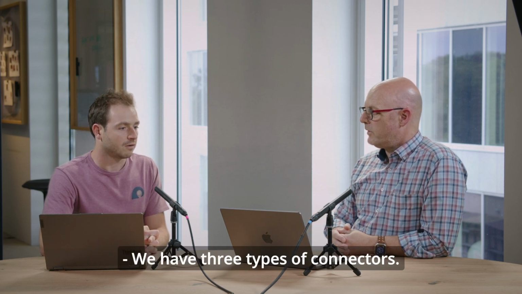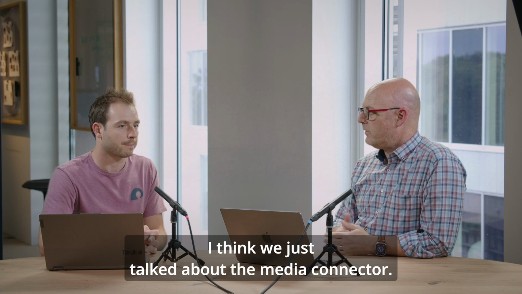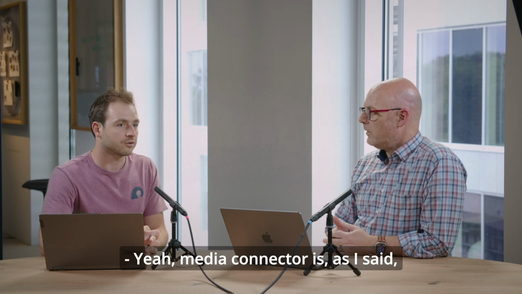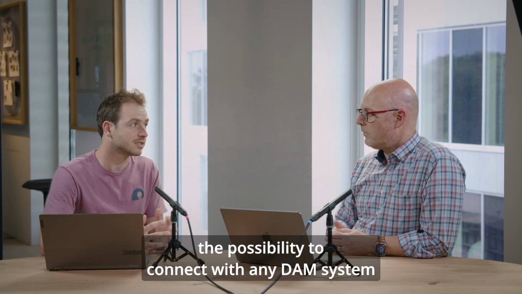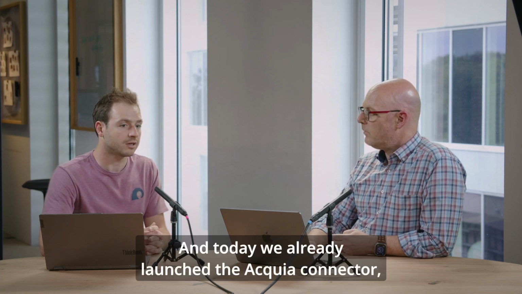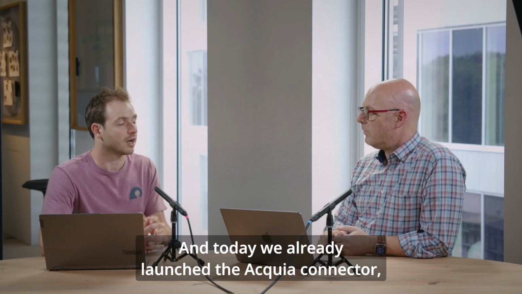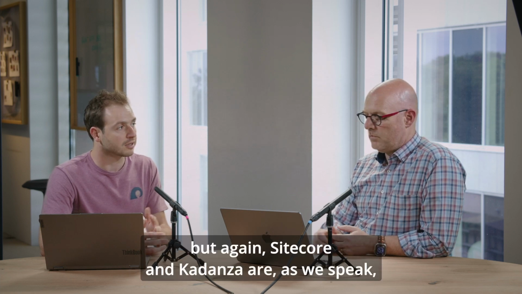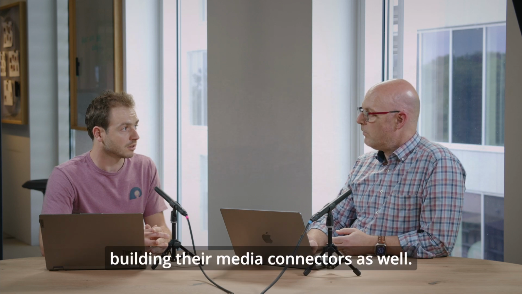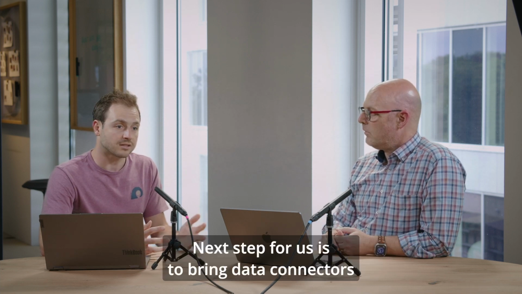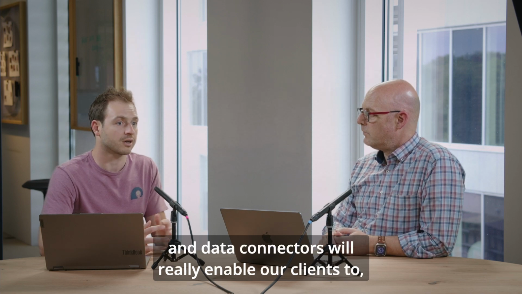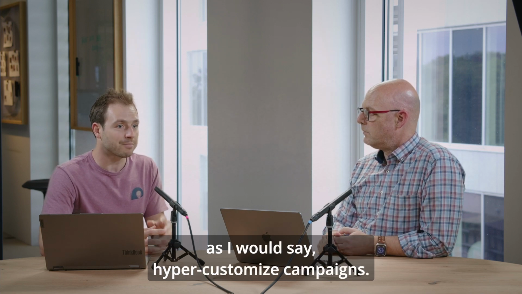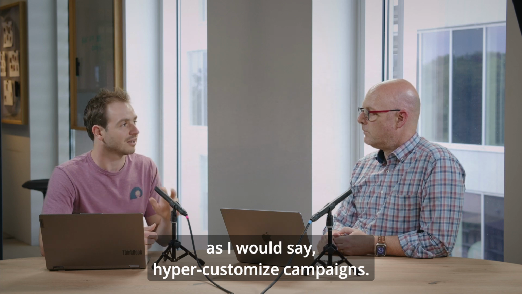We have 3 types of connectors. We just talked about the media connector, which is the possibility to connect with any DAM system that's out there. Today we already launched the Acquia connector, but Sidecar and Cadenza are, as we speak, building their media connectors as well. Next step for us is to bring data connectors, which will really enable our clients to create hyper customized campaigns.